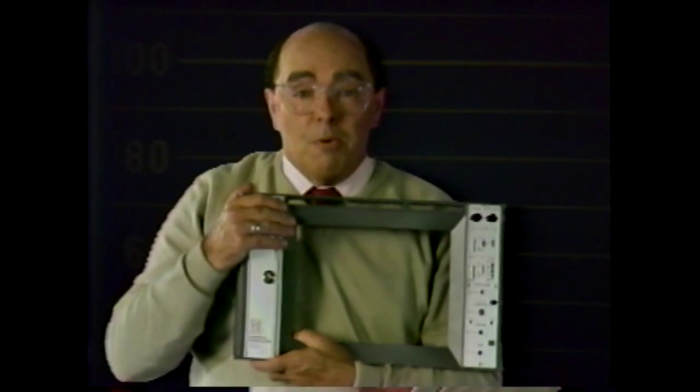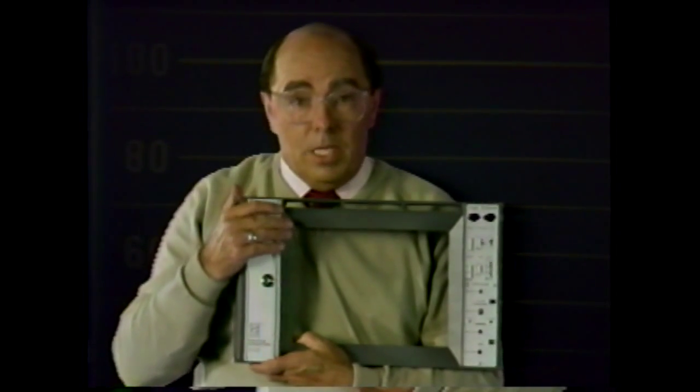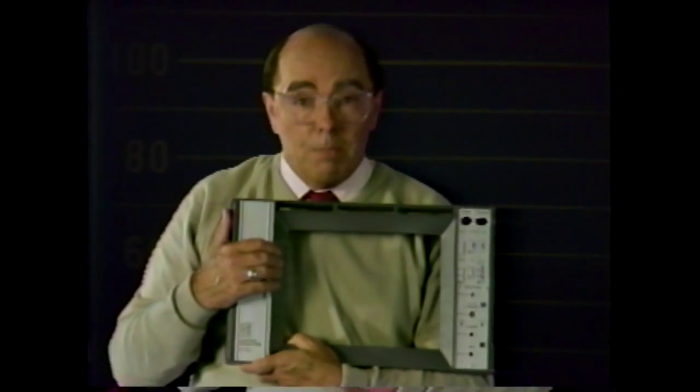Remember, a picture is made up of 525 lines. Each of the horizontal lines is scanned from left to right. Part of the picture signal, called the sync pulse, sends the beam back to start another line. Here's how this looks on a waveform monitor.